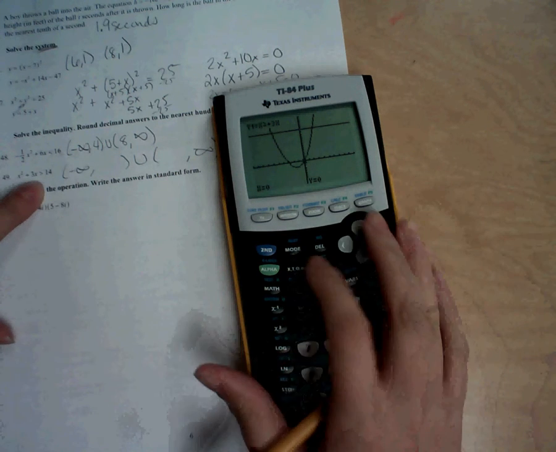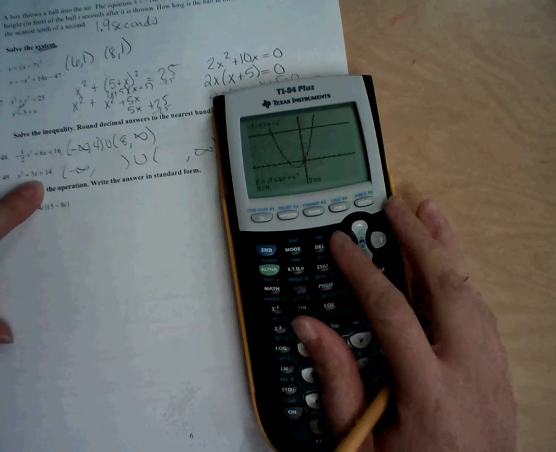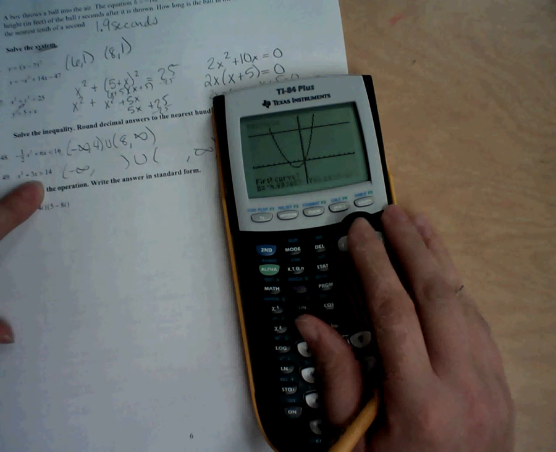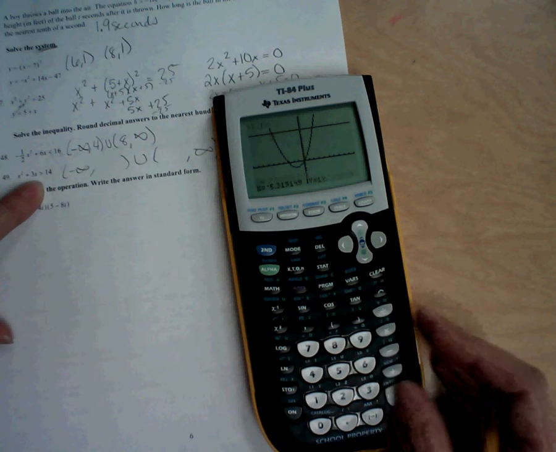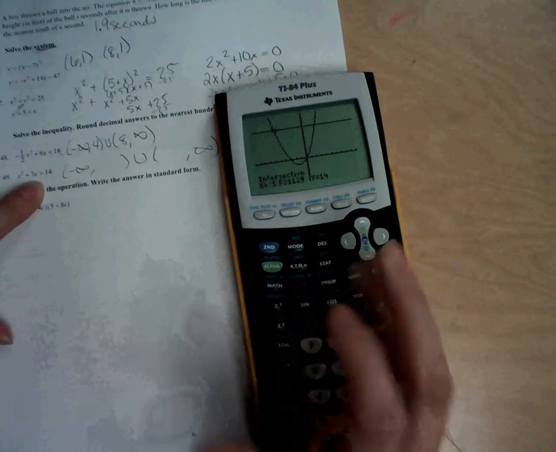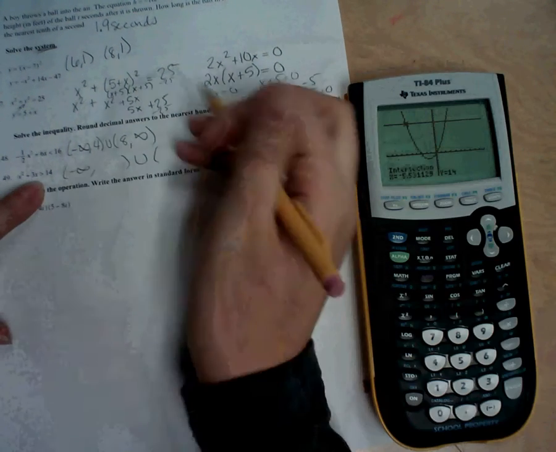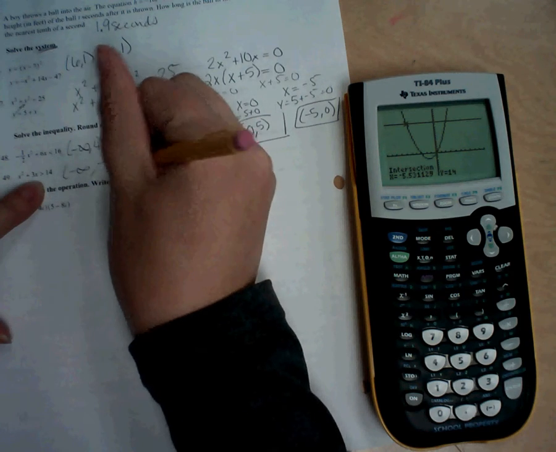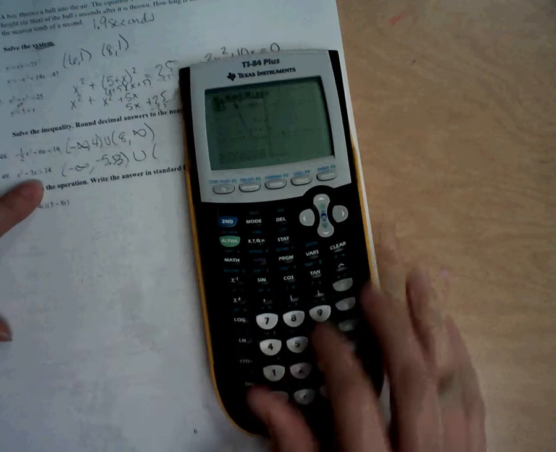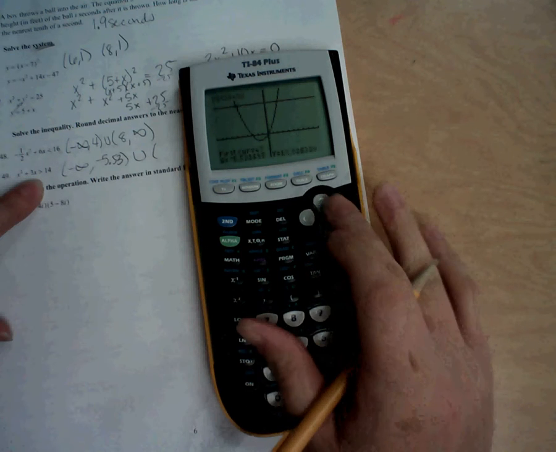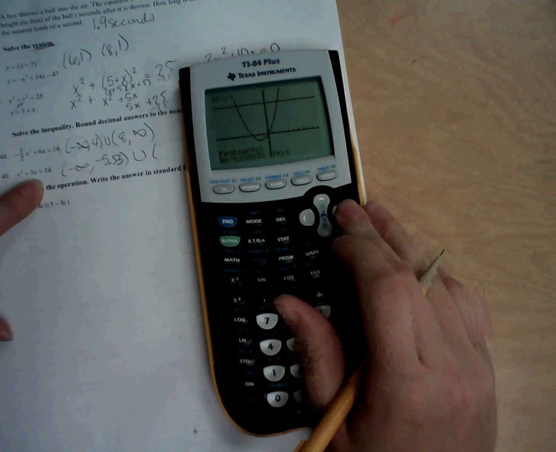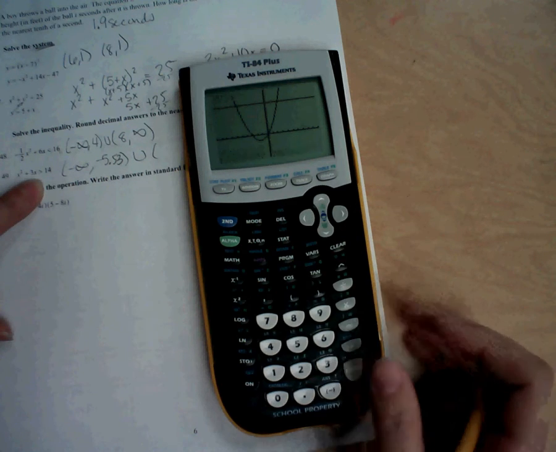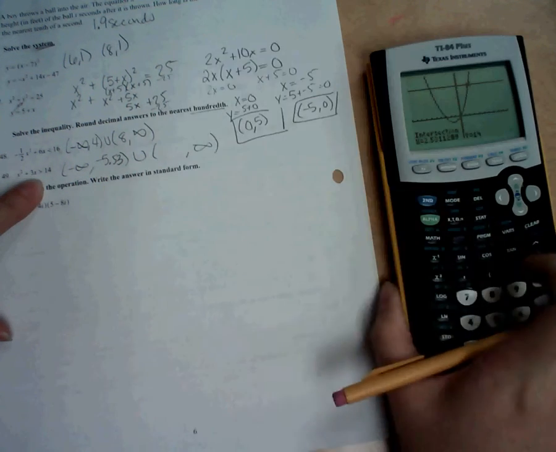So second calc, intersect. That's negative 5.5. They asked me to round, or sorry, hundredth. Negative 5.53. And 2.53.